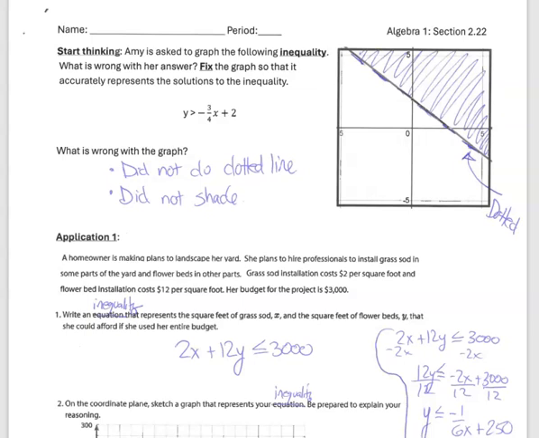Now, you would have to look at the blank copy to see what it looked like before I fixed it, but basically it was just a line. There was no dotted line and there was no shading. And the reason why I popped this in was I was looking through kiddos' homework and I saw that a lot of students were still just graphing the line. Even though it's an inequality, it needs to either have a dotted or a solid line, and there should be shading if it's an inequality.